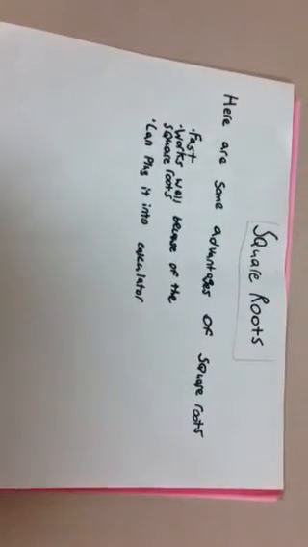Some of the advantages for square roots are they are very quick and easy to do, they work well because of the square roots in them, and you can put it into a calculator.